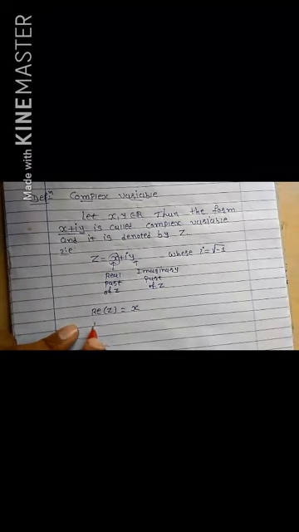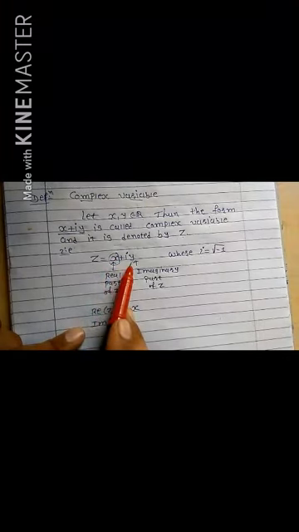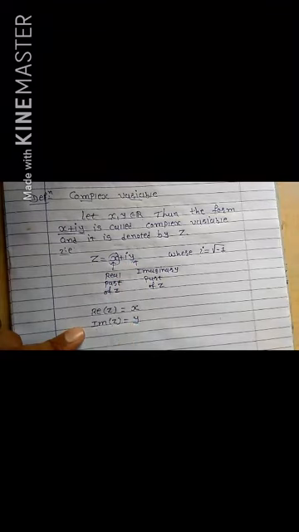Same as imaginary of z. What is the imaginary part of z? We have z equal to x plus iy. Only y is the imaginary part of z, not iy. Therefore, imaginary of z is y.